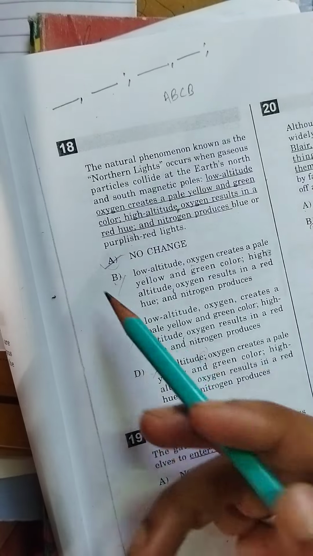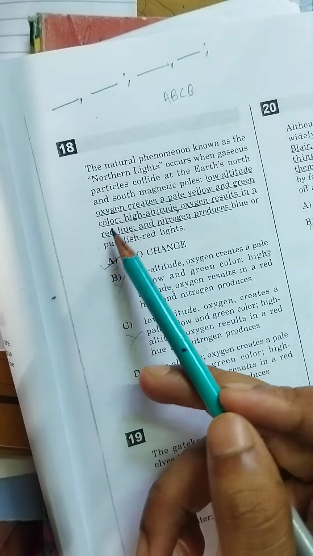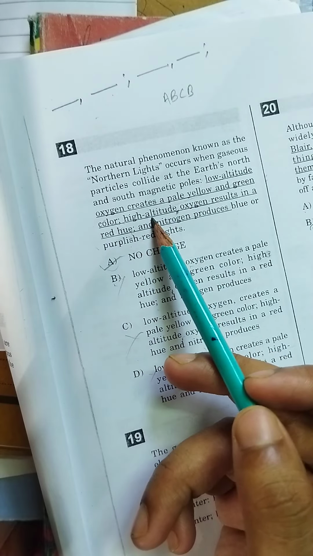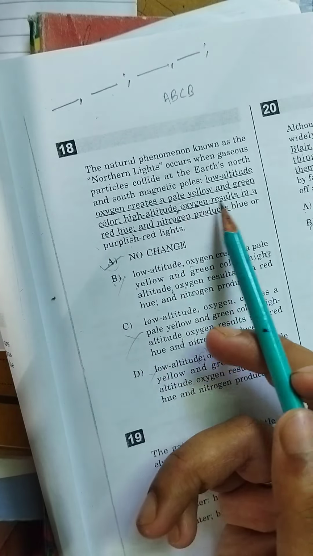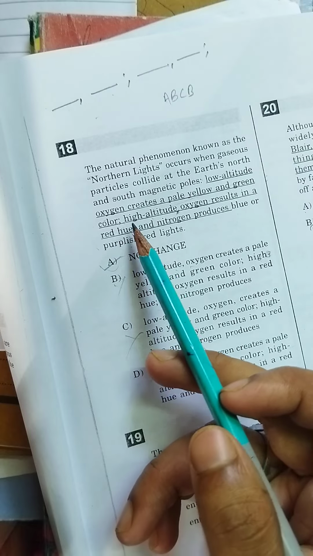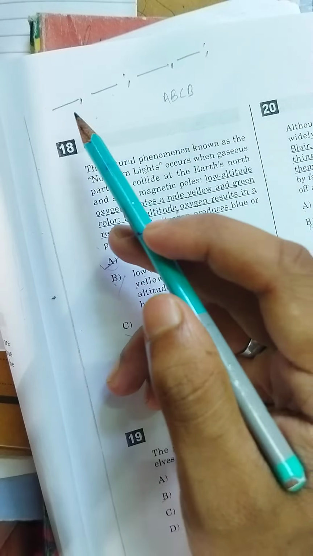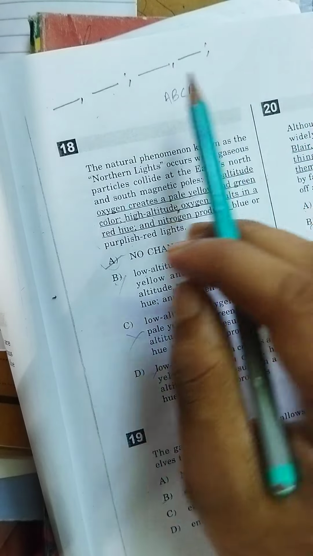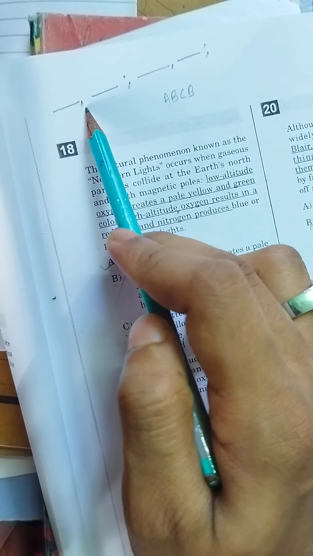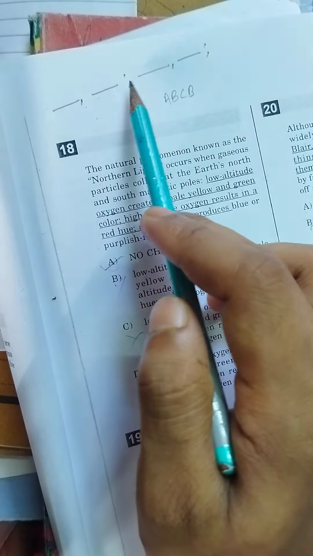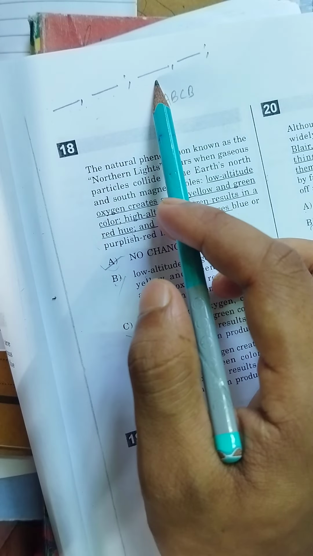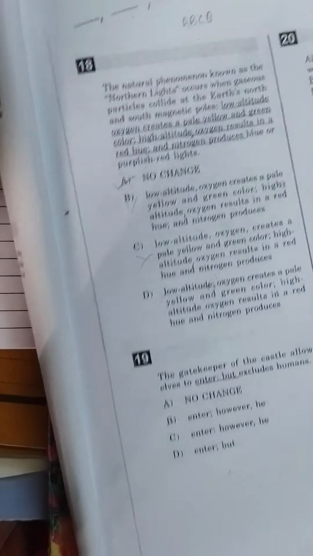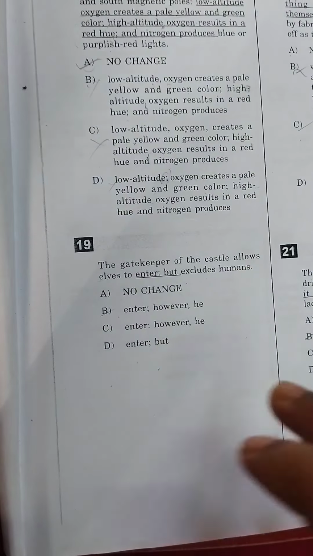We can't write low altitude with a comma and high altitude without any comma. So either we use only a colon for specific reasons, or we need comma, information, semicolon, comma, some information, semicolon, like that. So let's see the next question.